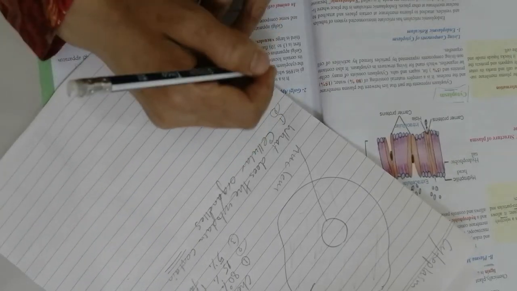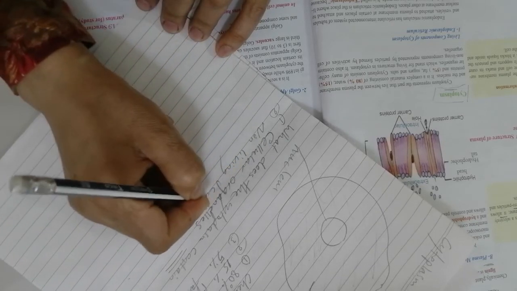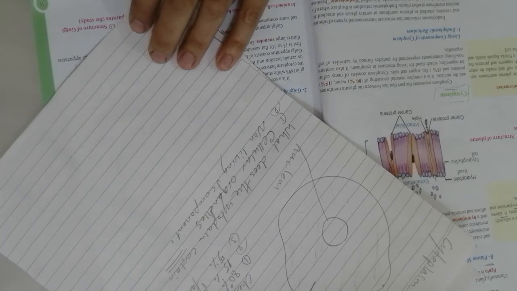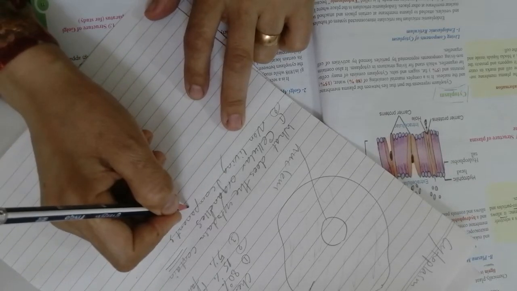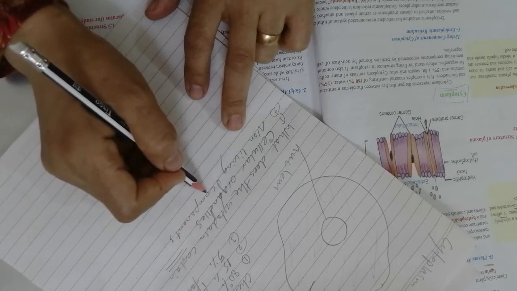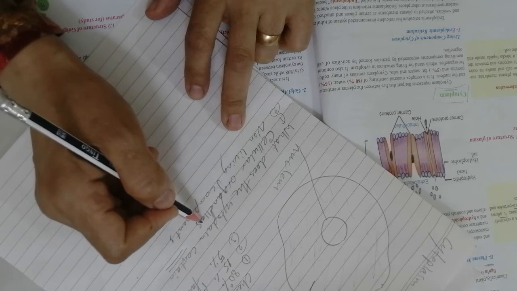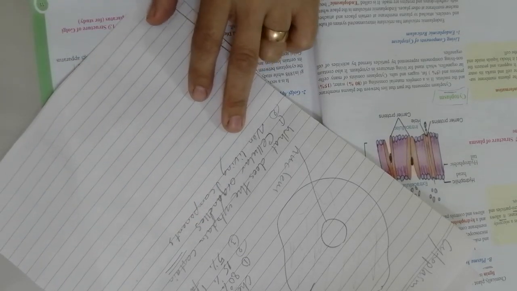And the second is non-living components. These non-living components are represented by particles that are formed by activities of the cell or cellular organelles.